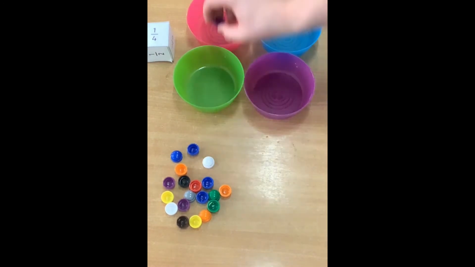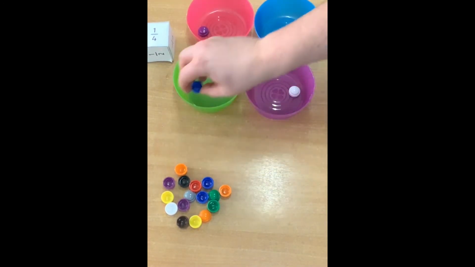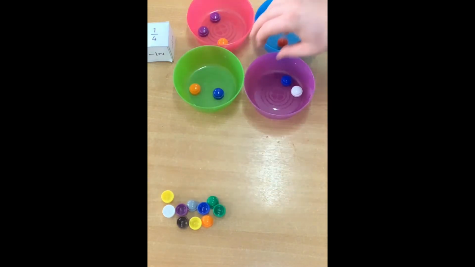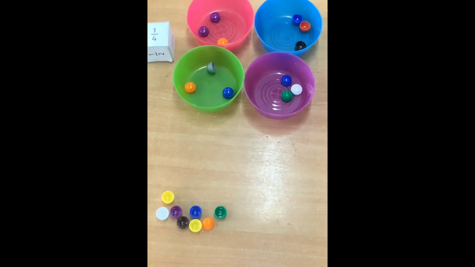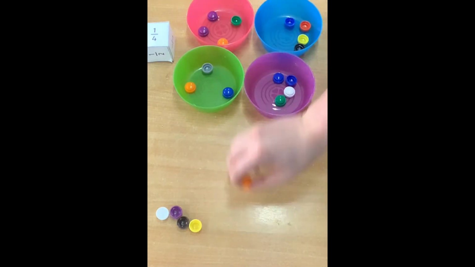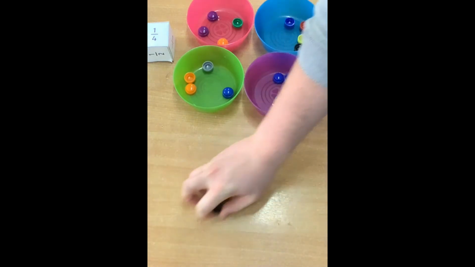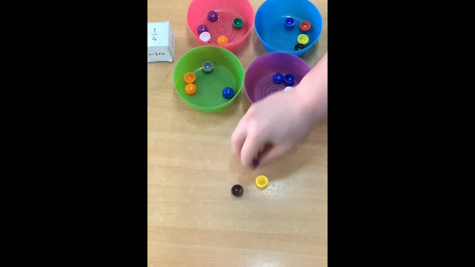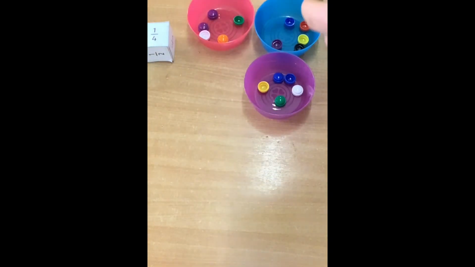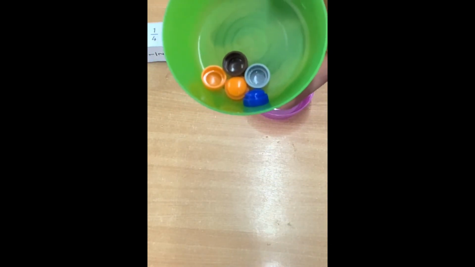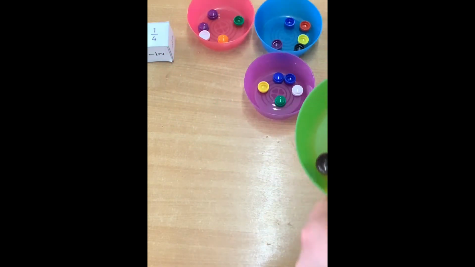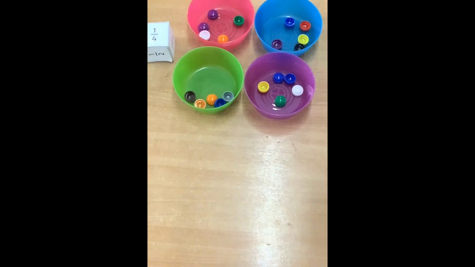So here we go. 1, 1, 1, 1. Can I go around again? 1, 1, 1, 1. And is it going to be equal if I share these out? So we had 20 counters. We're going to work out a quarter of 20 is 1, 2, 3, 4, 5. We've split 20 into 4 equal parts.